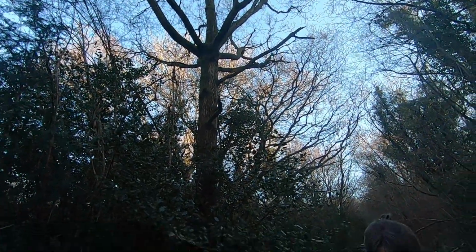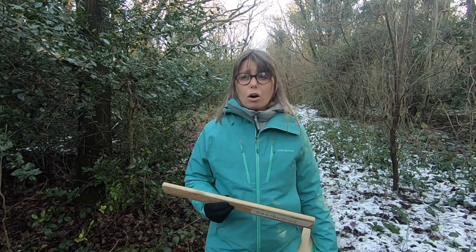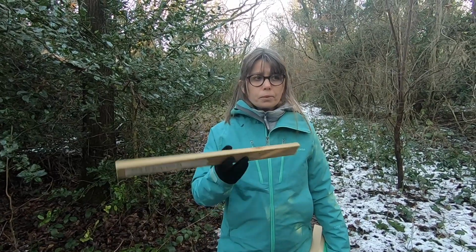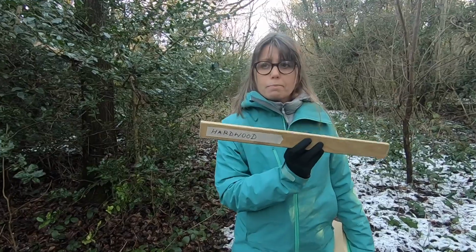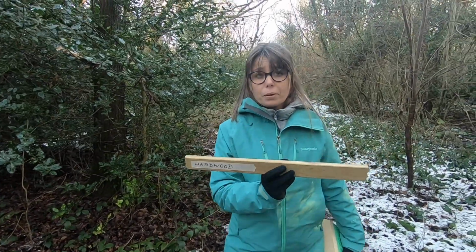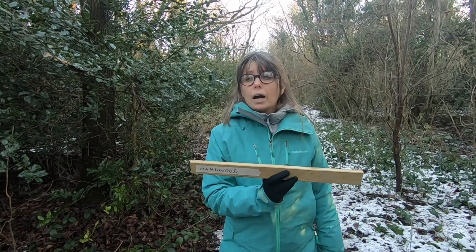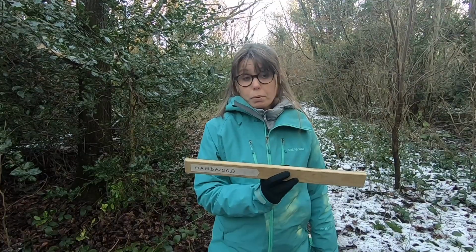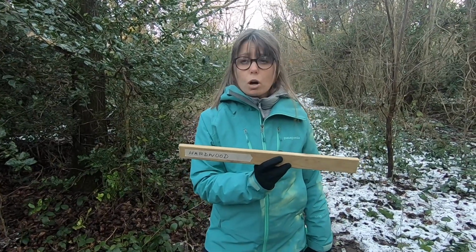Now these trees, although they don't look very happy during the winter, are much slower growing, and therefore they are hardwoods. They are typically more expensive than softwoods to buy, and they are typically used for higher end products, just because they are harder to work with.